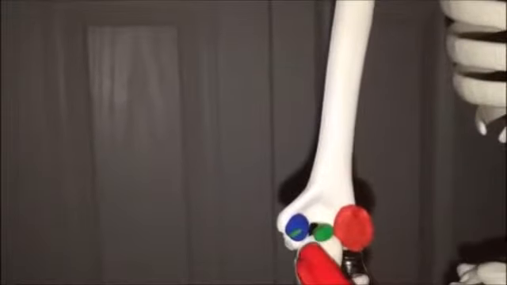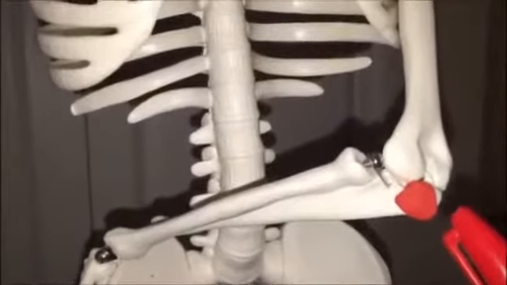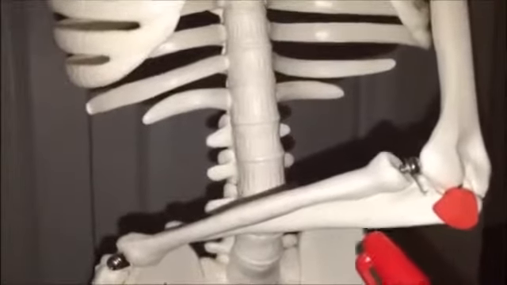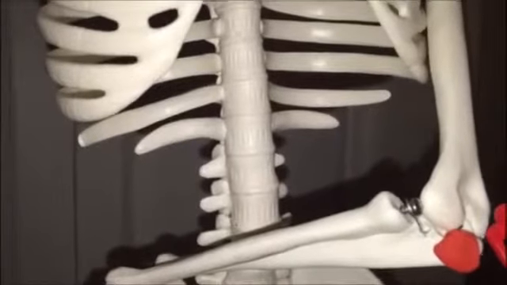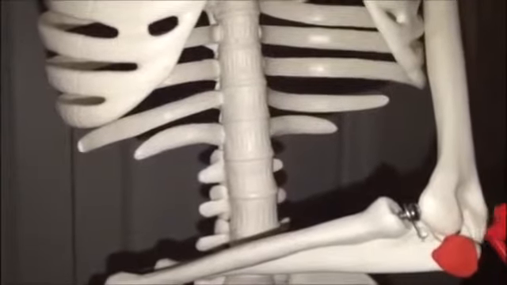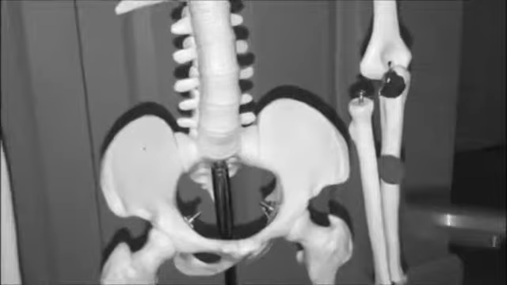In green, right in the middle, we have the trochlea, and this is where it articulates with the ulna. On this side we have in red the location of the olecranon fossa, and this is where the ulna goes into the fossa.